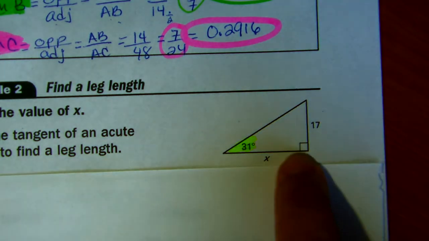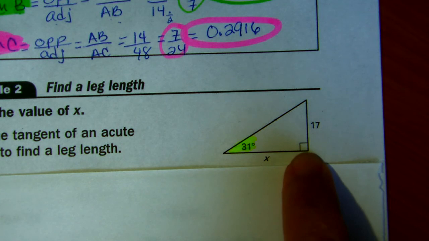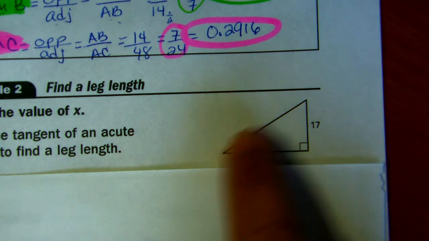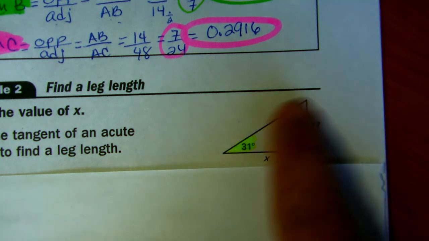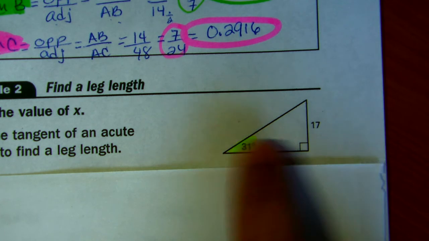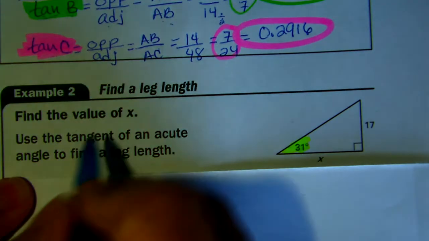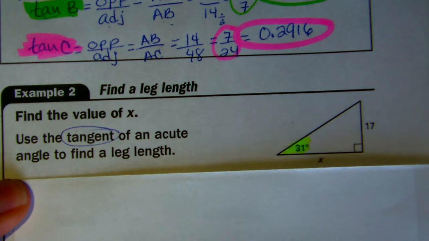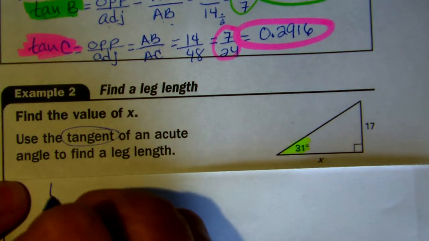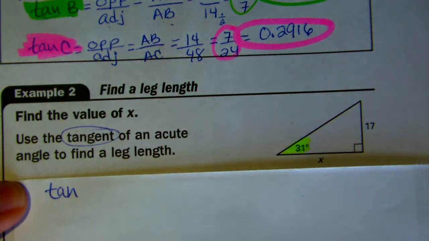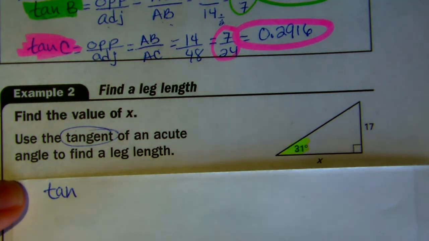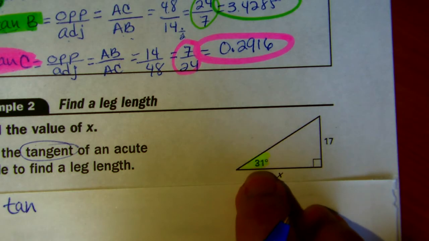Now, we know this is a right triangle. We see the little symbol right here. There's no letters here. Do you see that? We don't have letters A, B, C. But they're telling us that we're going to use the tangent ratio. So what do we know about a tangent ratio? Now, instead of a letter, what do we have? We have the measure of an angle. Okay?